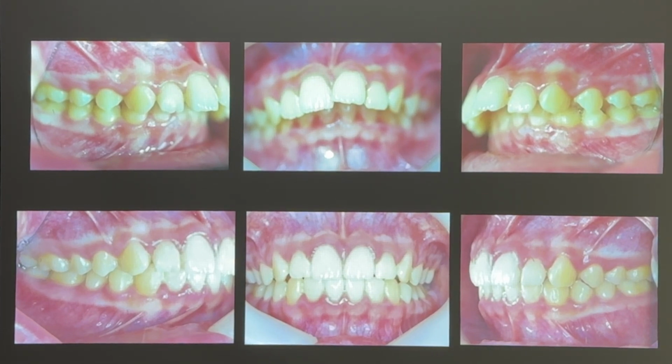But please don't forget that we cannot govern the muscle force with an orthodontic appliance. It means muscle habit. If a patient has some muscle habit and we don't control the muscle habit, huh?